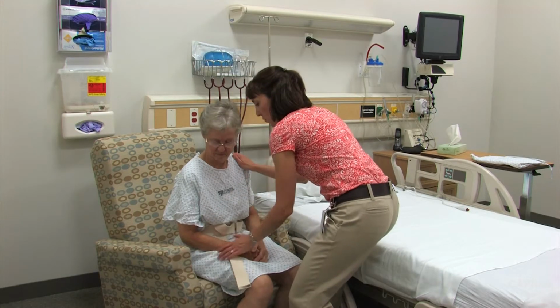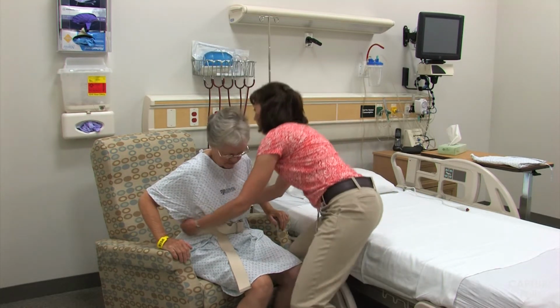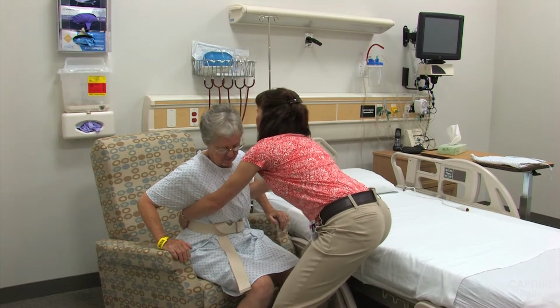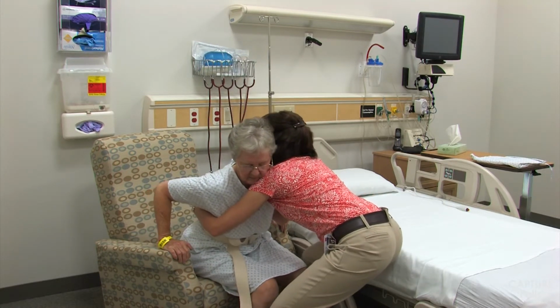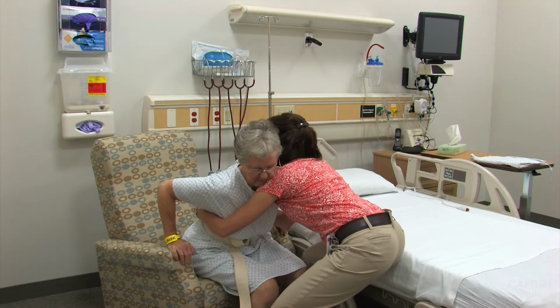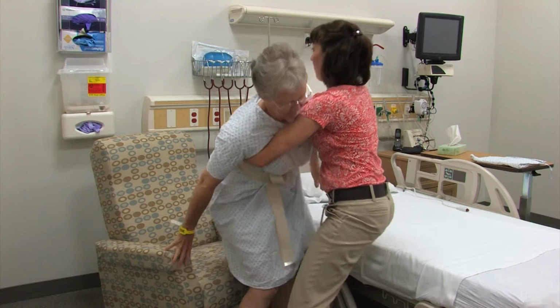Instruct the patient to push off from the armrest of the chair to assist with the sit-to-stand movement. As I help the patient stand, my feet are in a wide stance and I keep my back straight. I assist the patient up by using the gait belt to direct her center of mass up and forward on a diagonal.